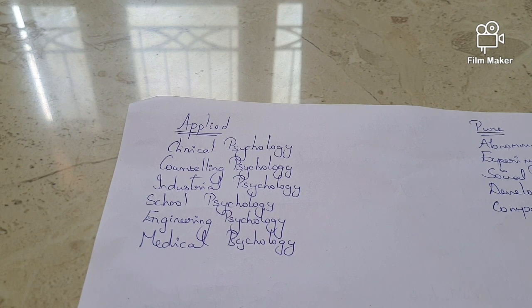Then comes school psychology, engineering psychology, medical psychology, and so on. Like we have legal psychology, political psychology, everything is known as applied psychology. In a school setup, what is the need of that school? It may be an international school, a government school, a matriculation school, and so on. Based on the need of the school and the students, a scientific method or approach will be formed and applied to the students. The same way applies to engineering psychology and even medical psychology.